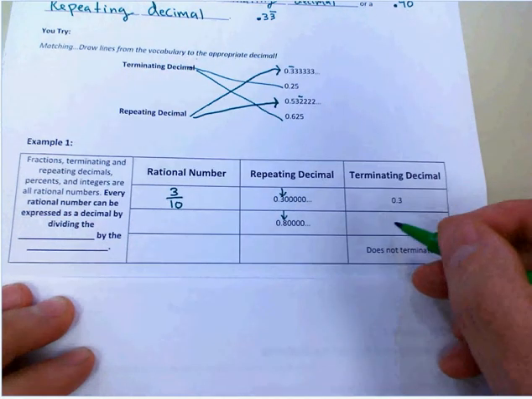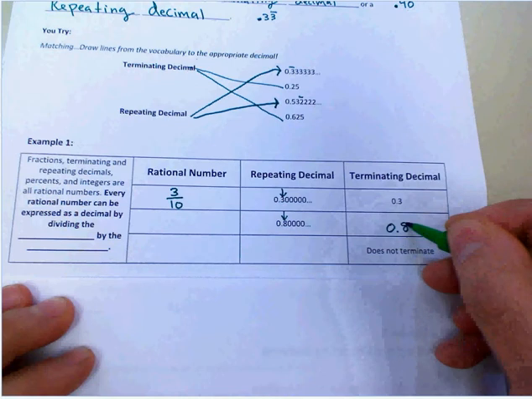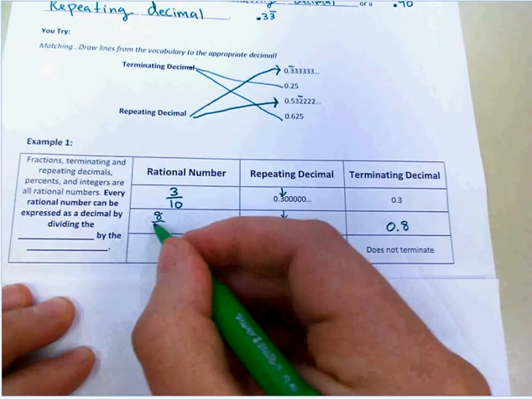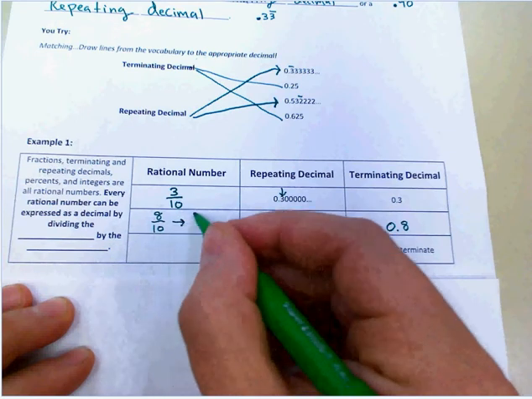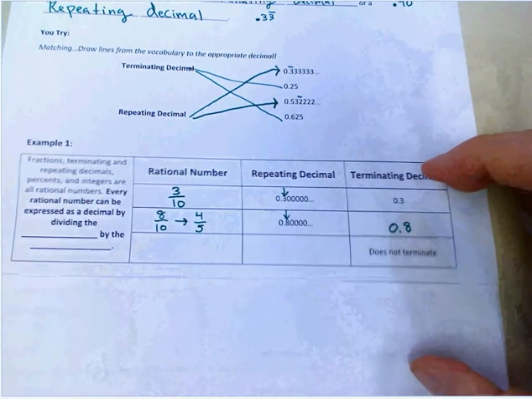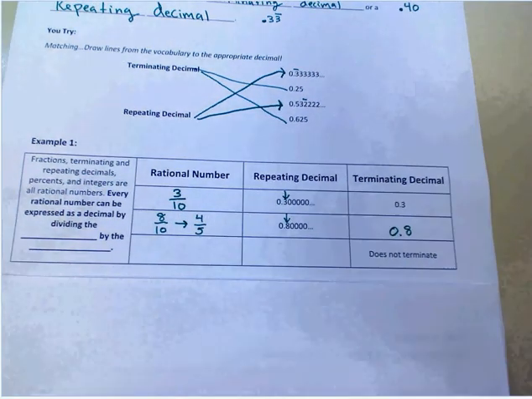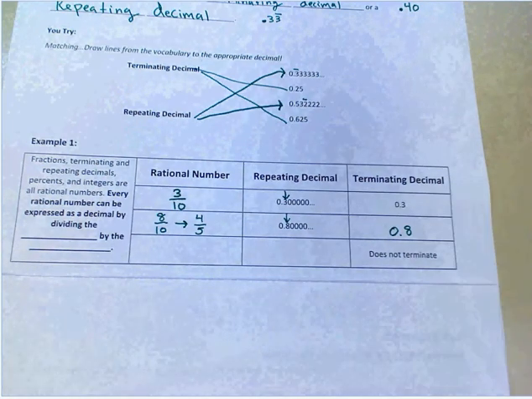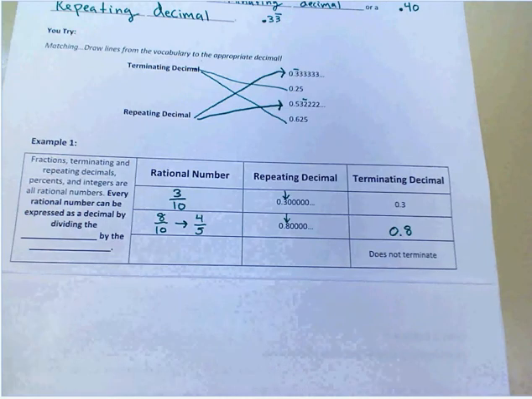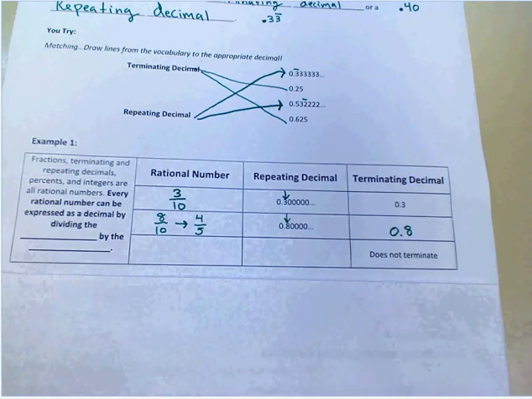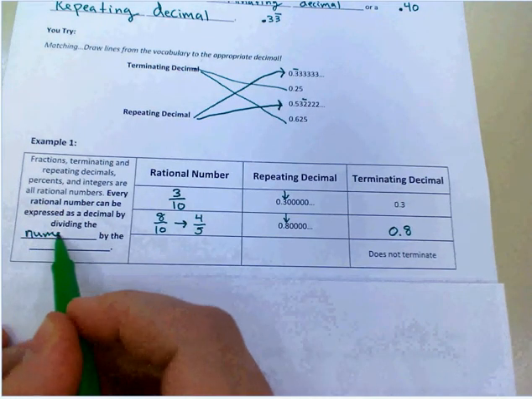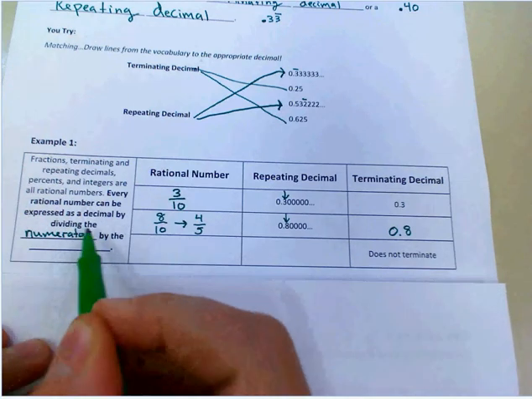All right, our terminating decimal is 8/10. Right there, that's our tenths spot. So we have 8/10, or simplified to 4/5. Now those ones are pretty easy because those ones are nice and simple and break down nice and easily. Whereas if we can't multiply our denominator to get to 100 or simplify to do that, we have to divide the numerator by the denominator.